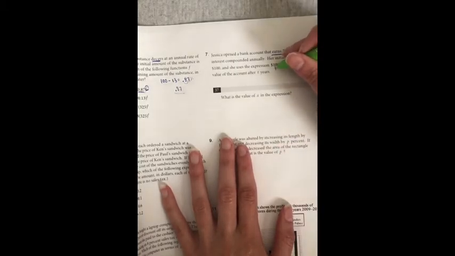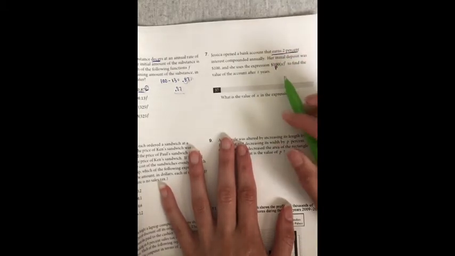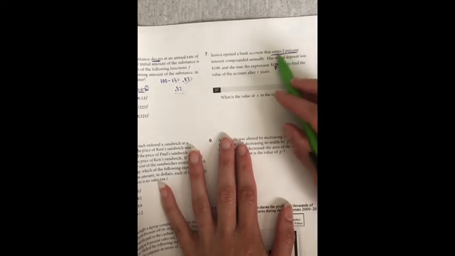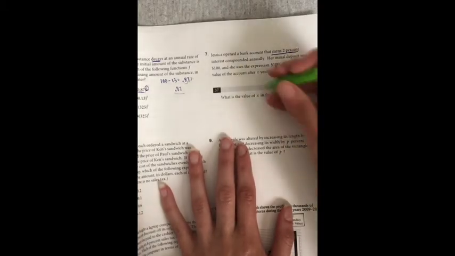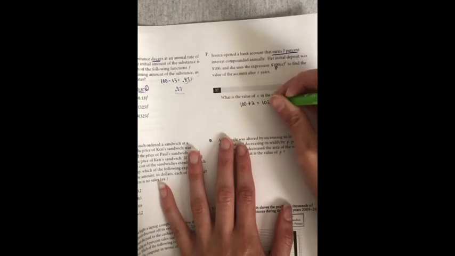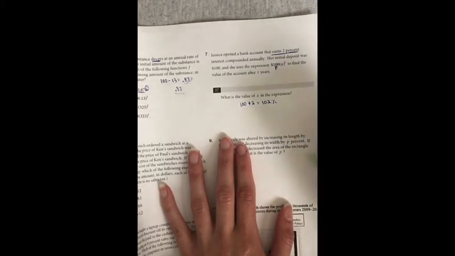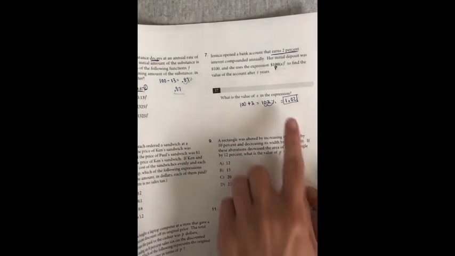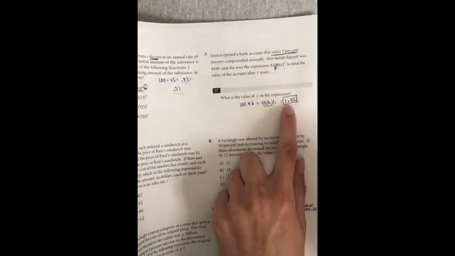So again, here's our principal amount, and what are we going to be multiplying our principal amount by each year to reflect this increase in percent? So we have 100%, and we're increasing by 2%. So we're looking at 102%, which means each year we'll be multiplying by 1.02. So this is our percent increase. So this is what goes in that blank right there. All right, number 8.